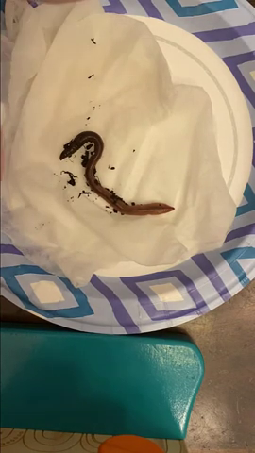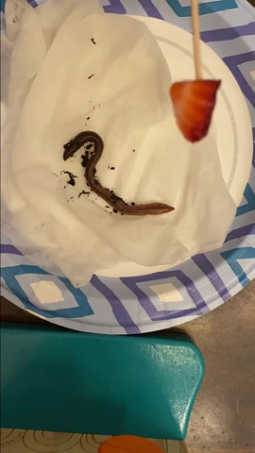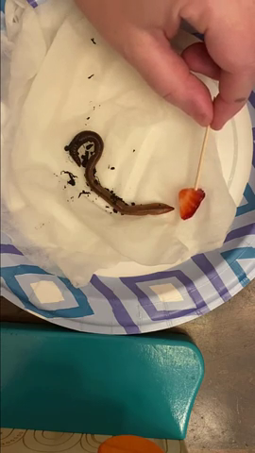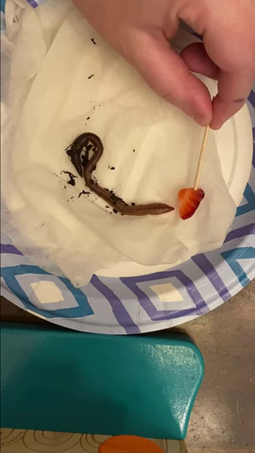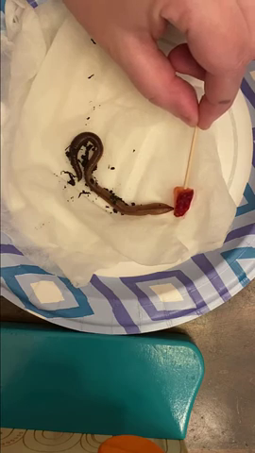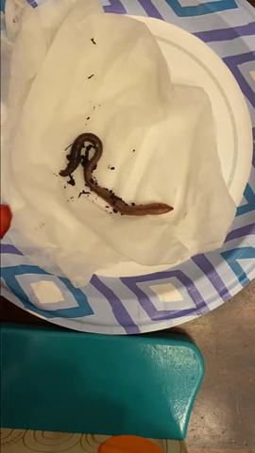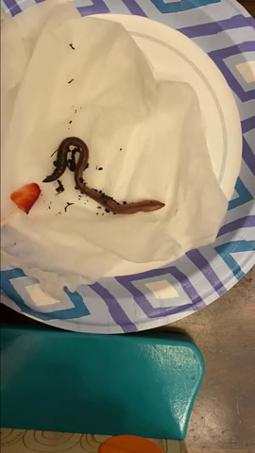All right, for this next part, I have some food here. So I have a little piece of strawberry on a stick, and I'm going to hold this strawberry near one end or the other, and we'll observe and see if you see a reaction. All right, I didn't see much of a response there, and then I'm going to try just gently touching the worm as well with my strawberry. And again, not seeing much of a response on that end. So now let's try this end. Move the paper towel a little bit. So I'm just going to hold that near the worm.